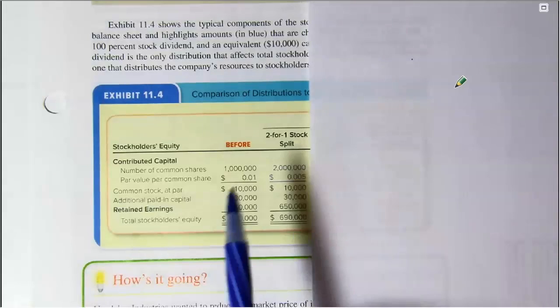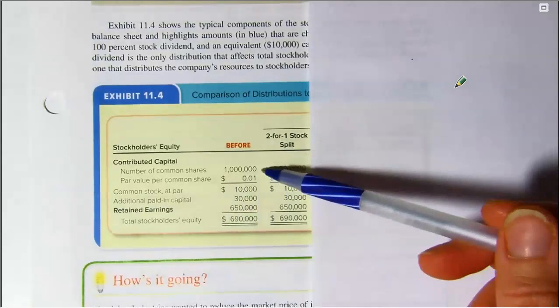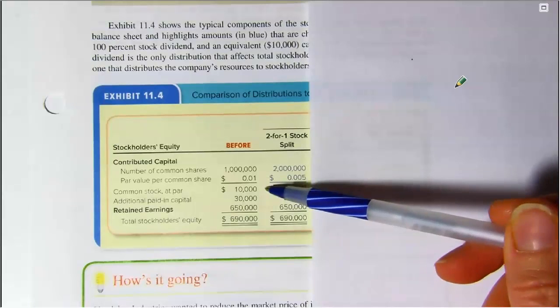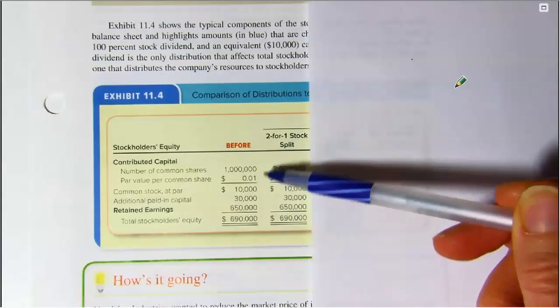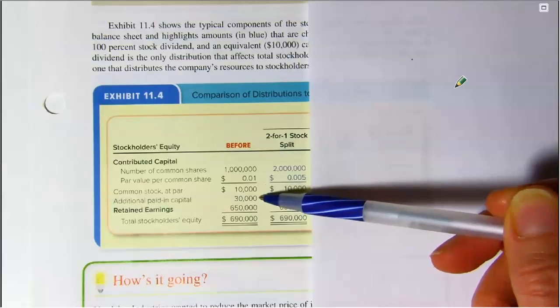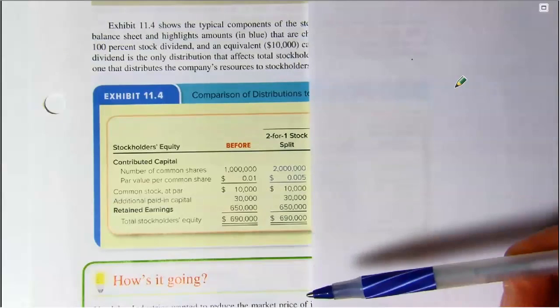So before the stock split, this company had 1 million shares and a par value of a penny a share. So the amount in their common stock account would be just the par value, right? You can't put any more in the common stock account other than the par value: the number of issued shares times the par value per share. And the additional paid-in capital was 30,000. Retained earnings 650. Total stockholders' equity 690.